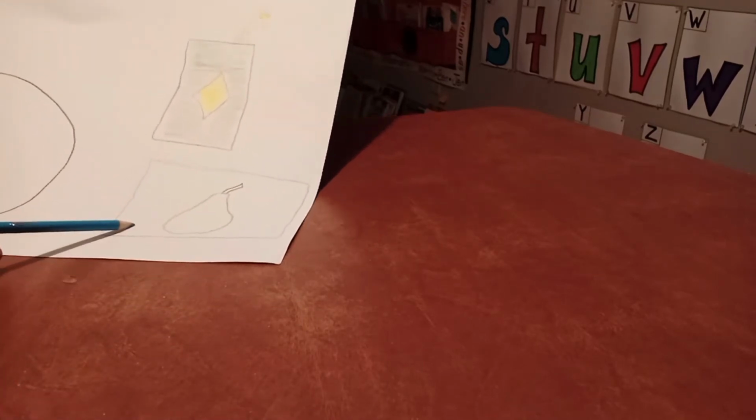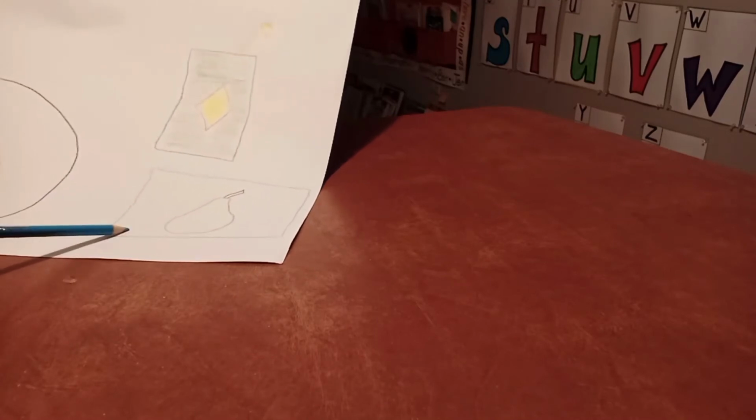This square is going to be our napkin, because when we're eating breakfast or lunch or dinner, we need a napkin. Sometimes we need 2 napkins. Sometimes. But we at least have to have 1 napkin.